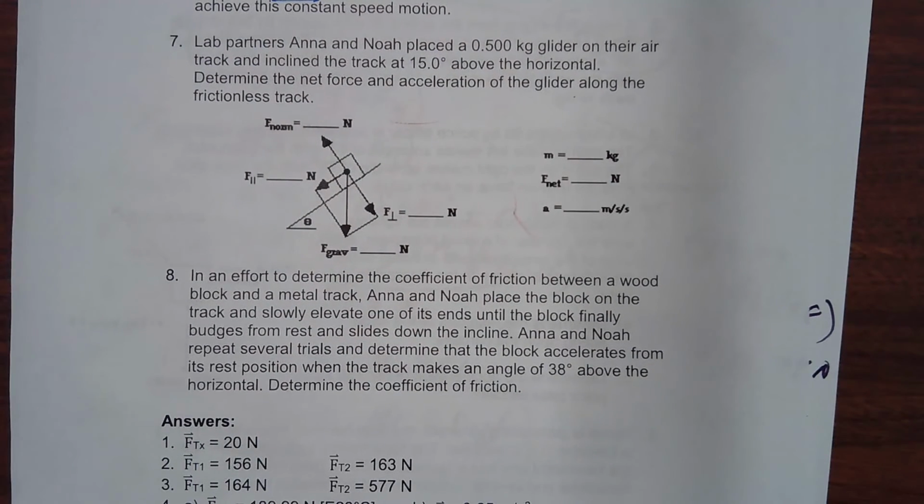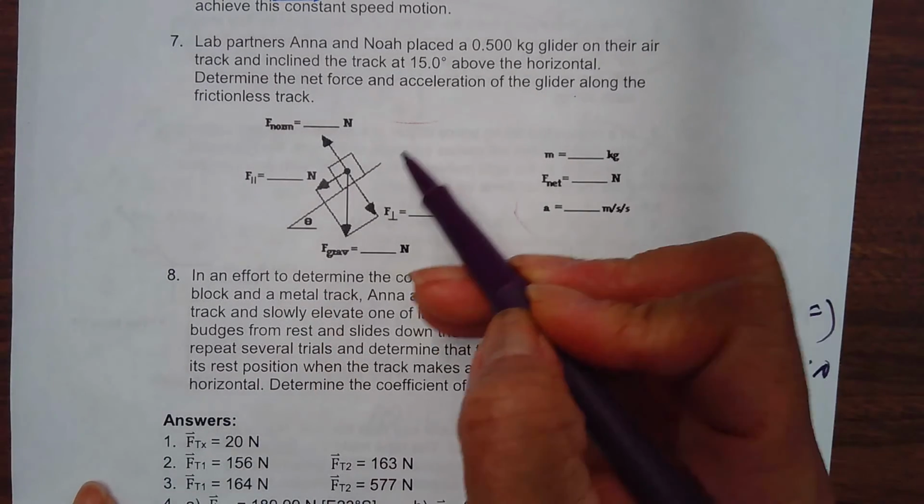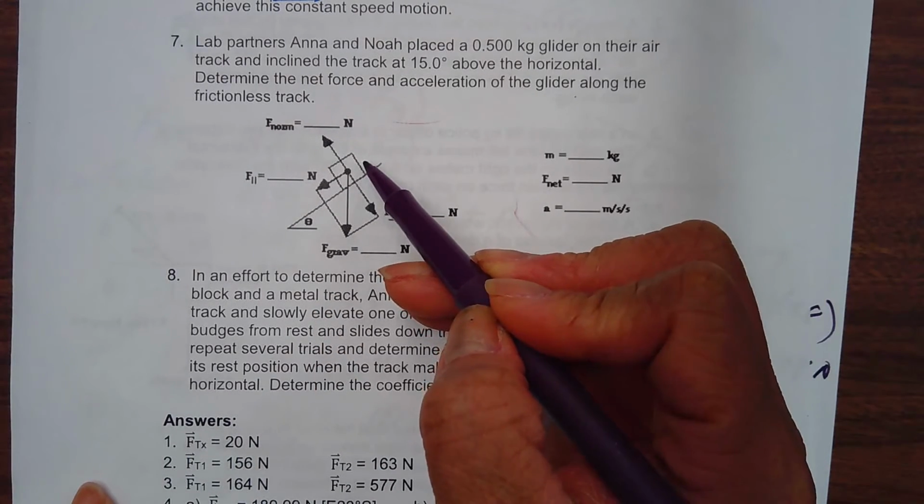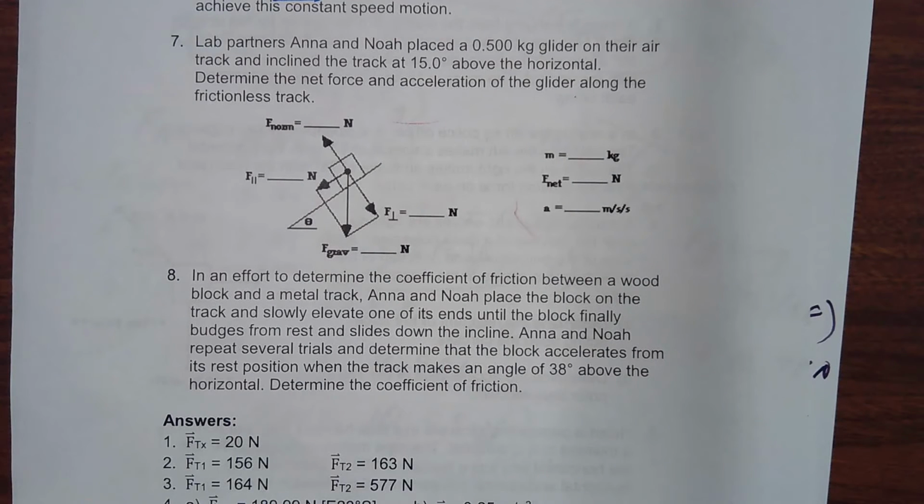All right, this one. What are we looking for? Number 7: F net is equal to FGX. Is it just FG, or is there friction as well? F net is equal to FGX.